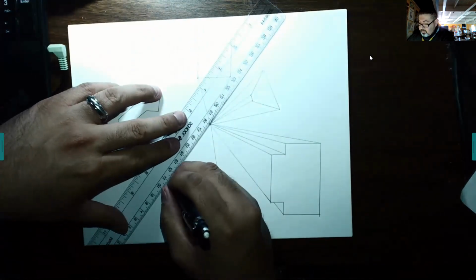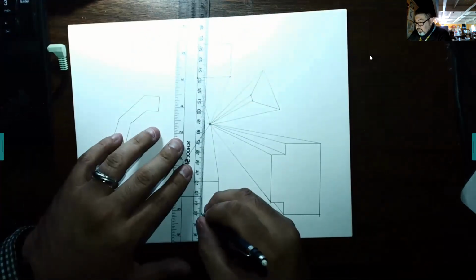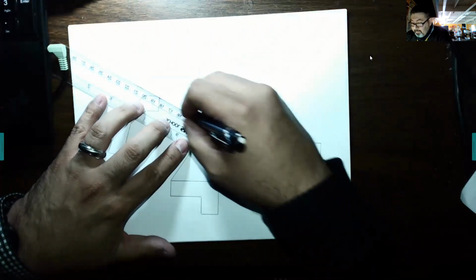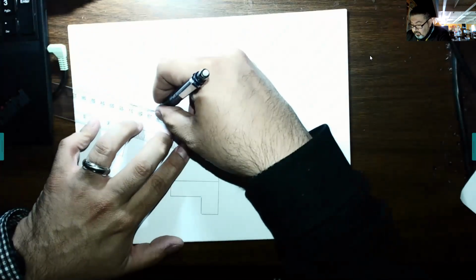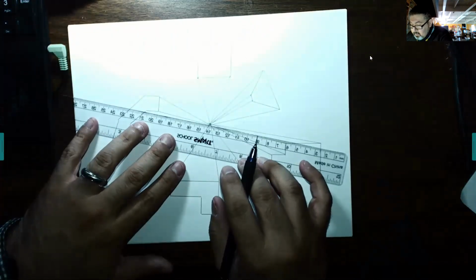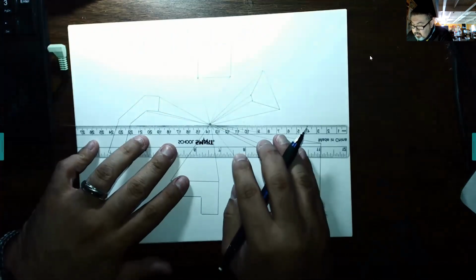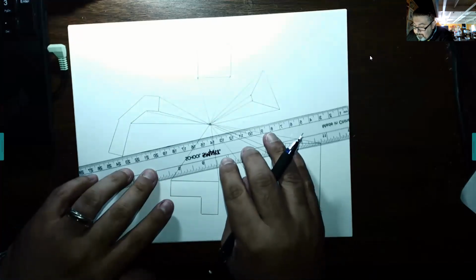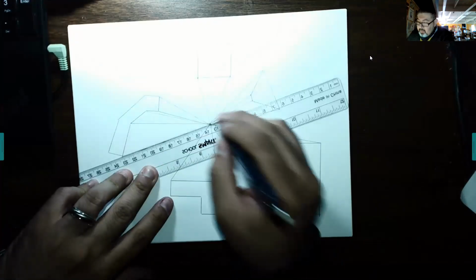So do it from this corner as well, lining it up. Would I be able to get one here? No. Okay, so then from here as well. From here. And then from here. All right.